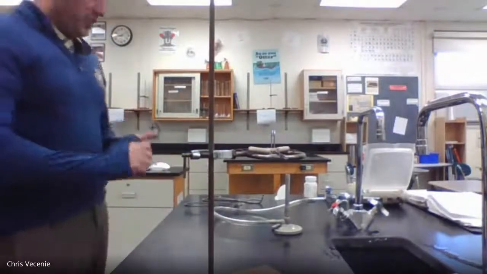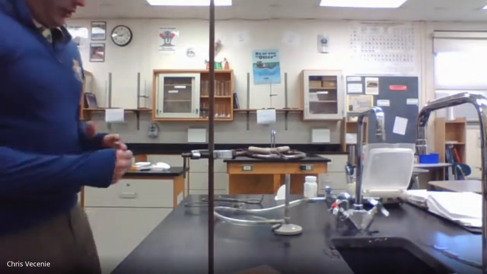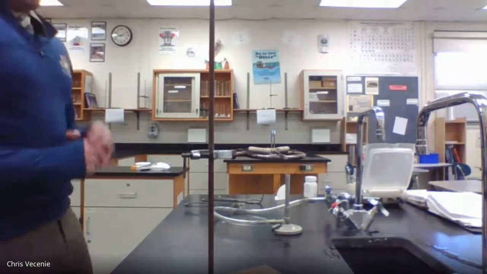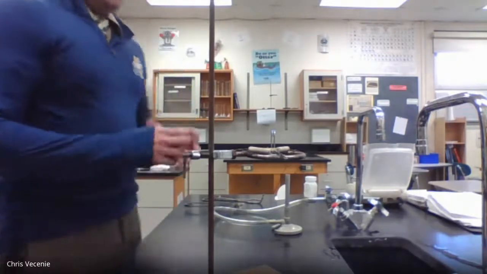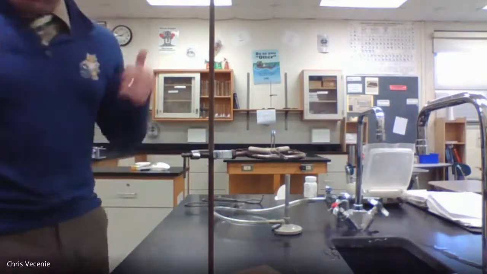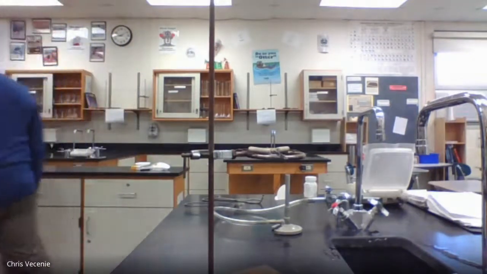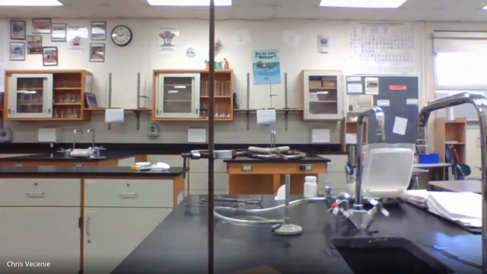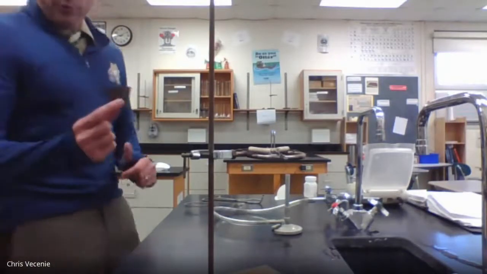So the first thing that we want to do is we need to get ourselves a crucible, all right, so that we can dry this substance. All right, so the first thing I'm going to do is go into a lab drawer. Going to get myself a crucible.